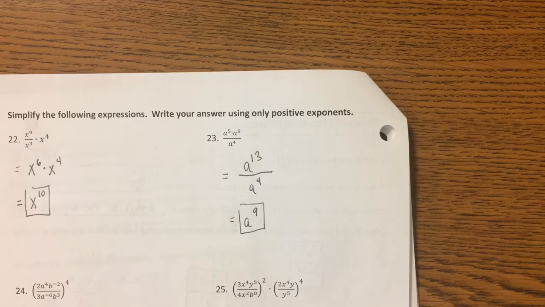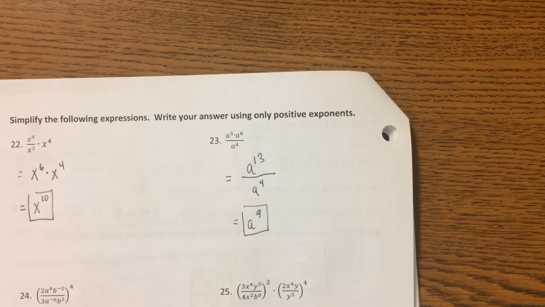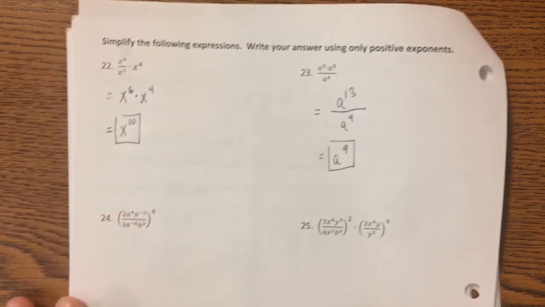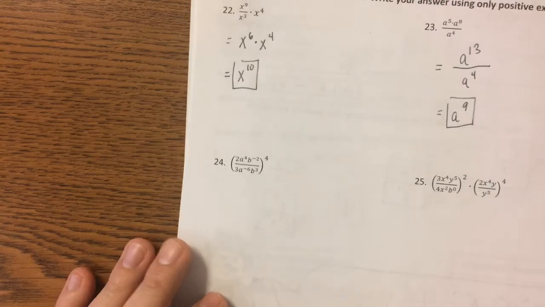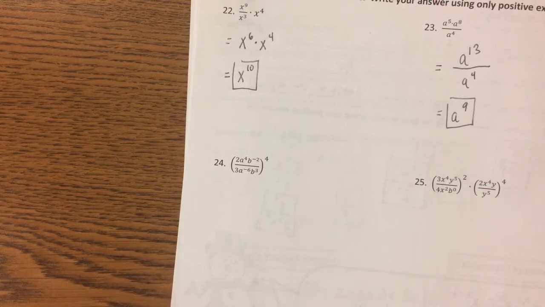All right, now we're going to get a little crazy here. Look at number 24. So I've got this huge fraction all raised to the 4th power. In terms of the order of operations here, you have a little bit of freedom. We could simplify everything in the parentheses first and then raise each thing to the 4th power, or we could raise each thing to the 4th power first and then simplify. Doesn't really make a huge difference. I guess what I would recommend is trying to simplify the parentheses first.